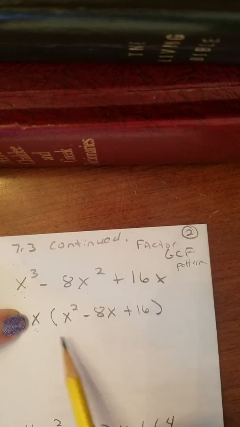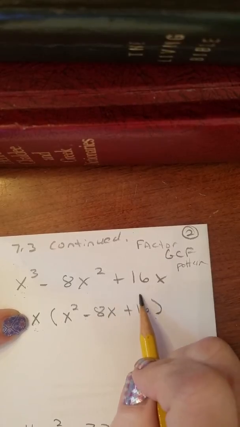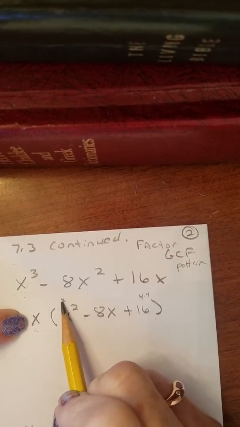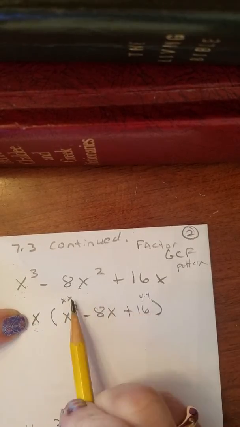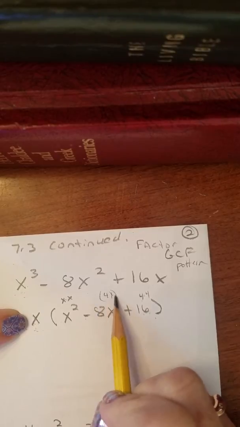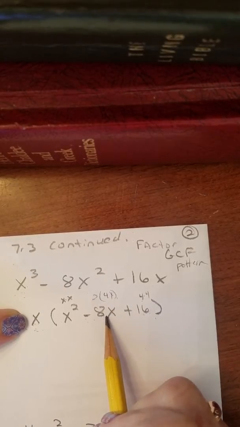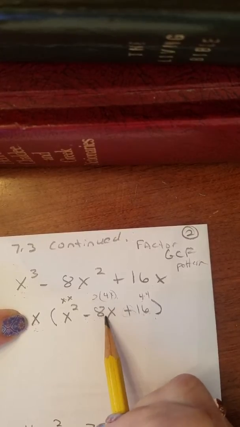So is this a trinomial square? Well, I'm going to look at it. This is 4 times 4, so that's a perfect square. This is x times x, so that's a perfect square. If I take 4 times x and I double it, I get 8x, right? And this is positive. So this works out on our middle term.